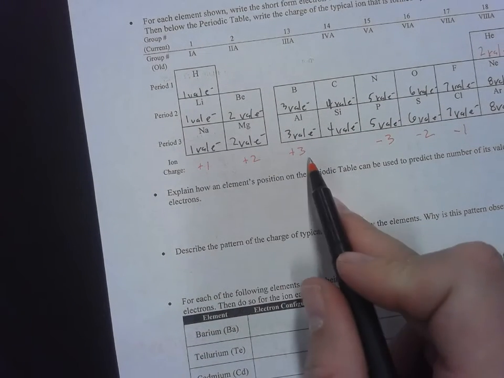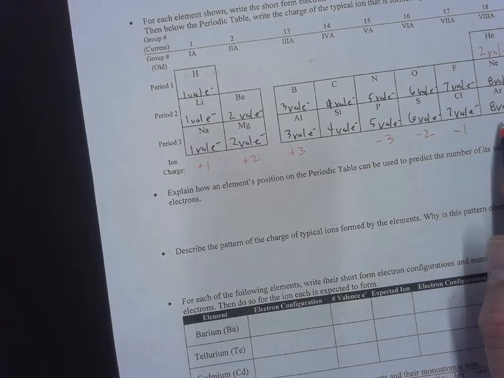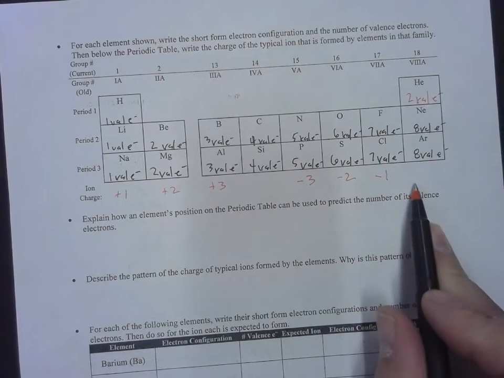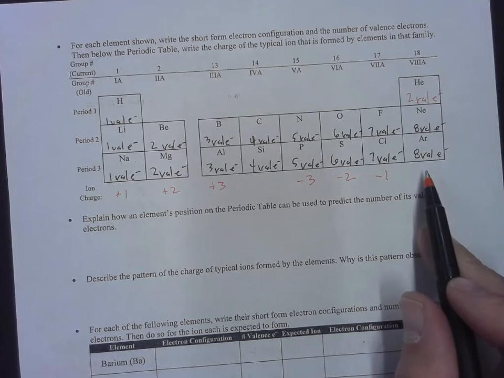So these are how the charges work. Remember, the noble gases, they have their outer rows full, so they don't react. Okay, they don't react.